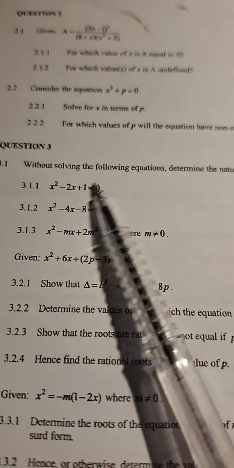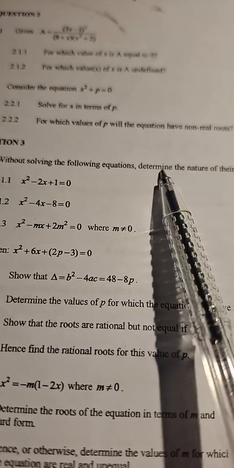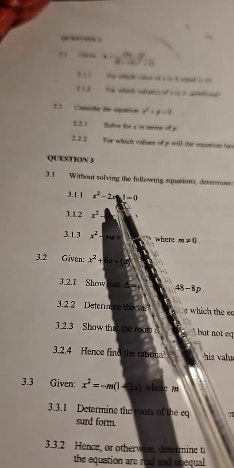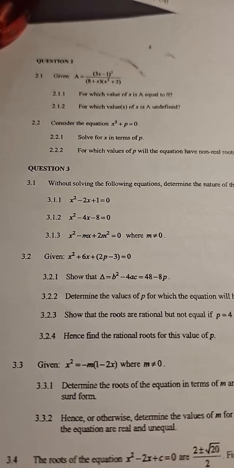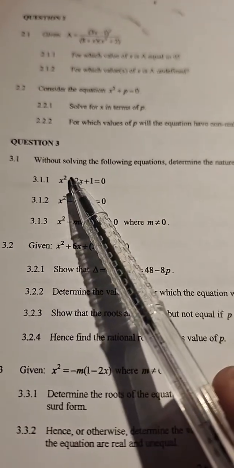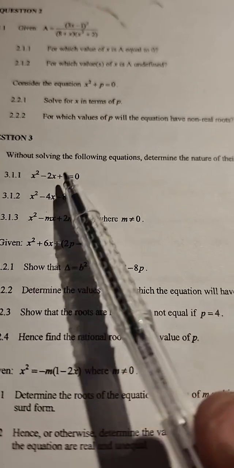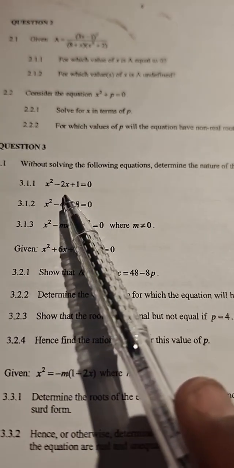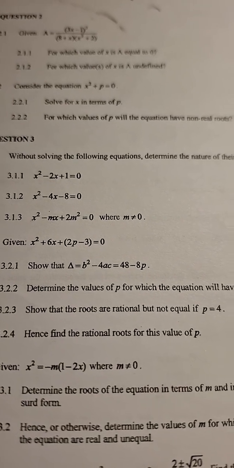Now let's come down to nature of roots. Solve without solving the equations. Determine the nature of the roots. I'm hoping you understand. What do we do? Can I hear from you in the comment section? If I want to determine the nature of roots without solving the equation, how do I do it, guys? What do I first do? Anyone who wants to really help me out here?